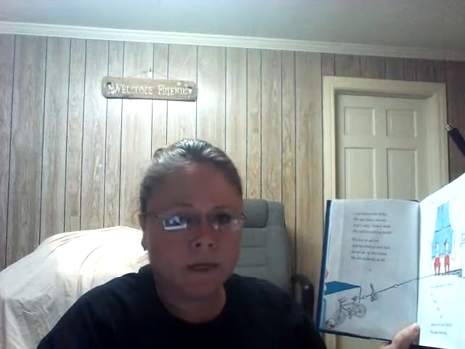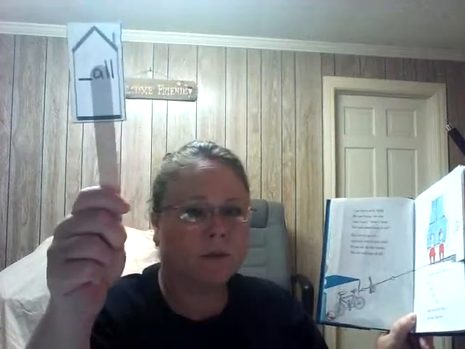Too wet to get out and too cold to play ball. So we sat in the house, we did nothing at all. And I will point to the words ball and all and ask them to hold up the correct matching word family and say it aloud. So they will hold up all and say it aloud.